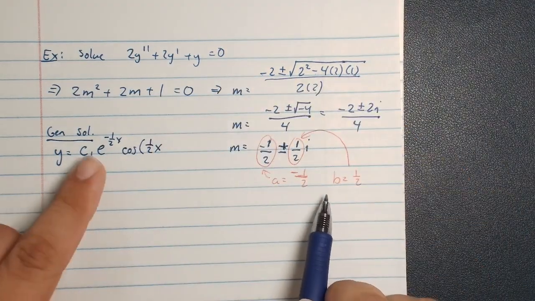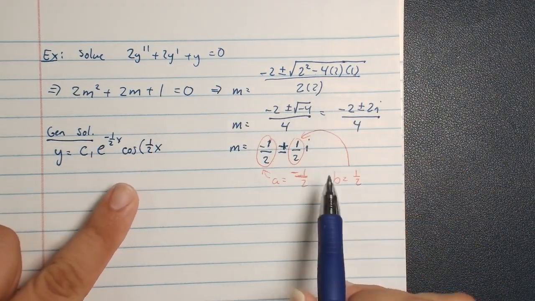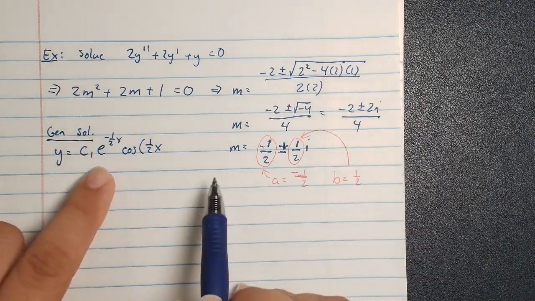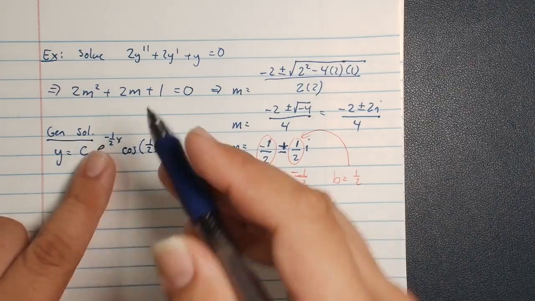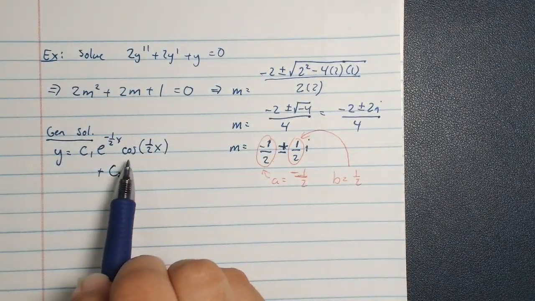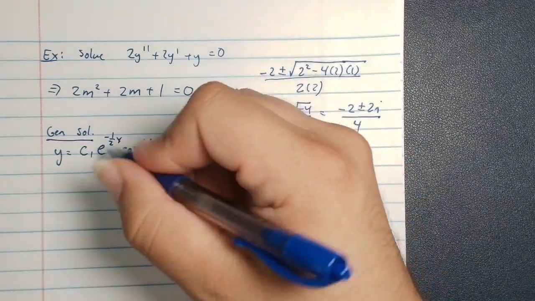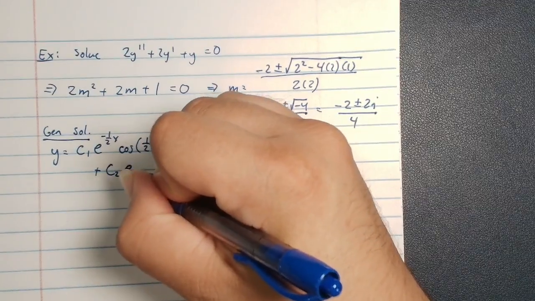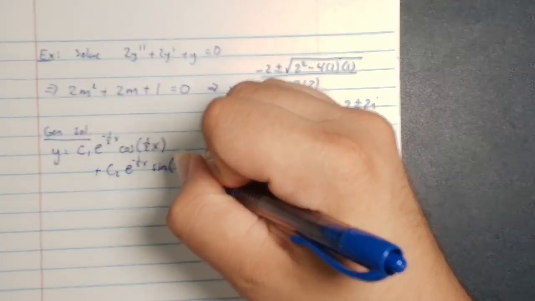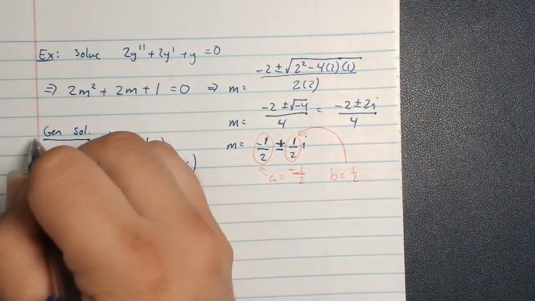There's no reason these two have to be the same number, right? That's just how this one worked out, but it could have been minus 1 half and positive 3/8 or whatever. But here it just happened to work out that these look very similar. Plus, and then do the exact same thing, but with sine instead of cosine. So that's going to be C2 e to the minus half x sine of half x. And that would be our general solution.